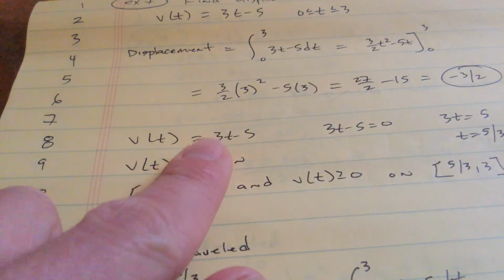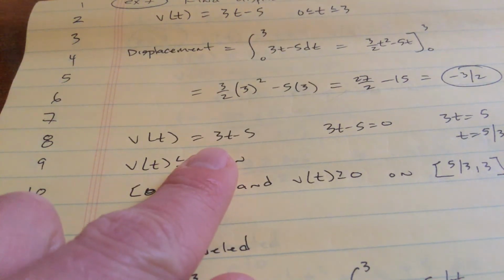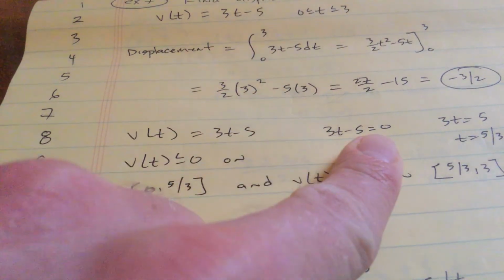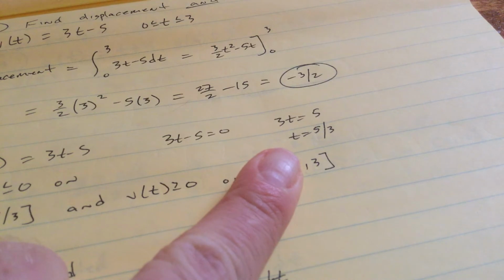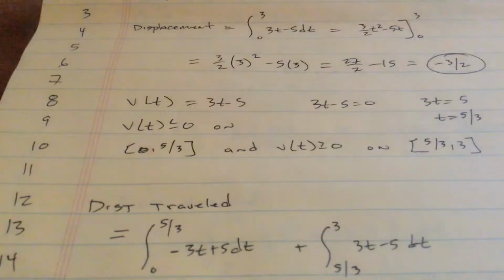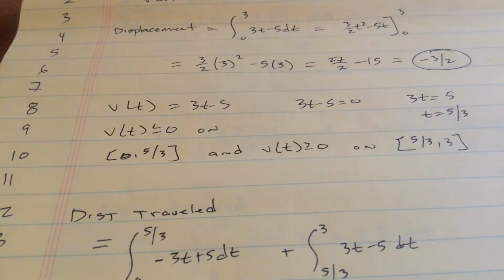So I take my velocity function. I want to figure out when it changes. All right, so I set it equal to 0. When is my velocity 0? So my velocity 0 is at 5/3. At time t equals 5/3, there's a transition going on. All right, so I have two intervals. I have 0 to 5/3. I have 5/3 to 3.